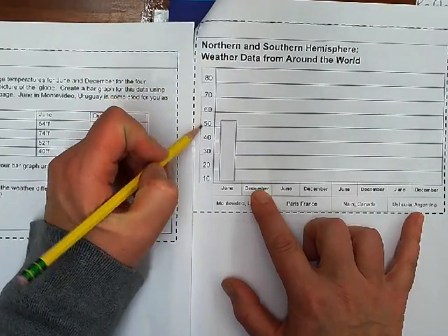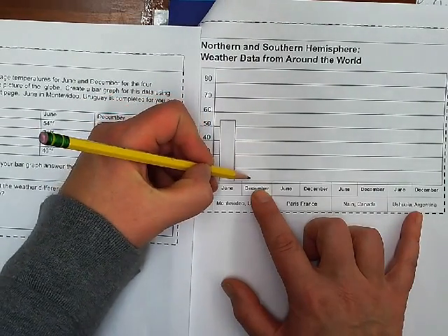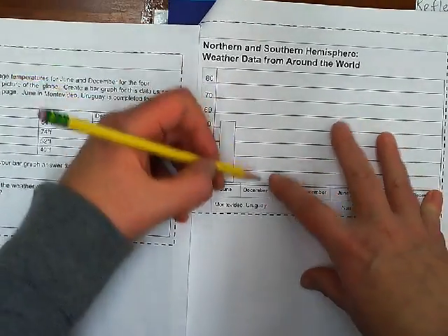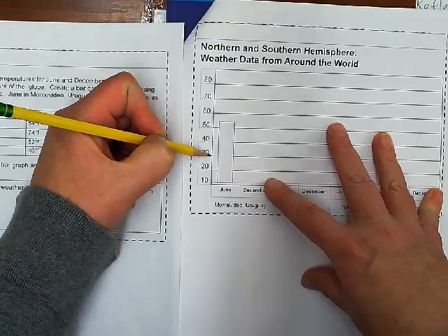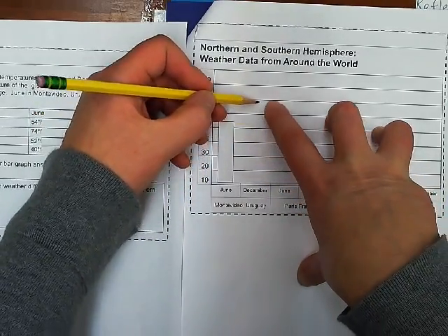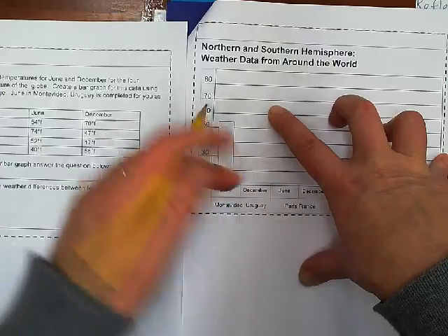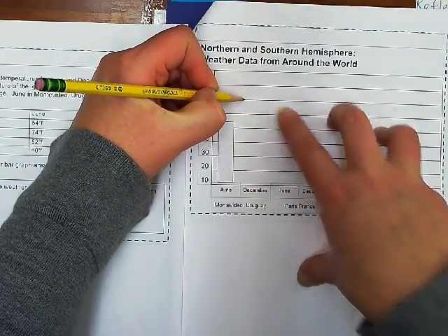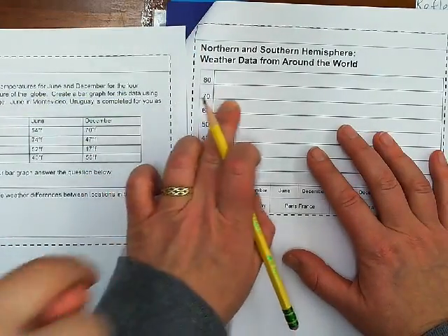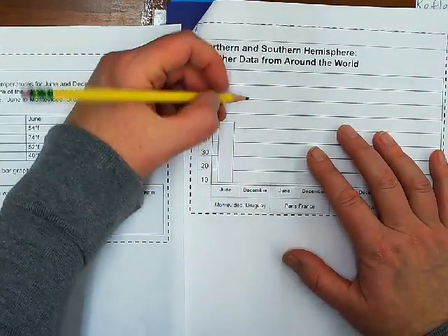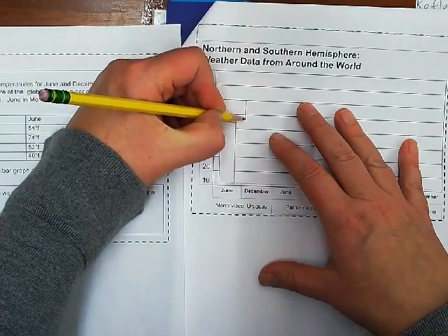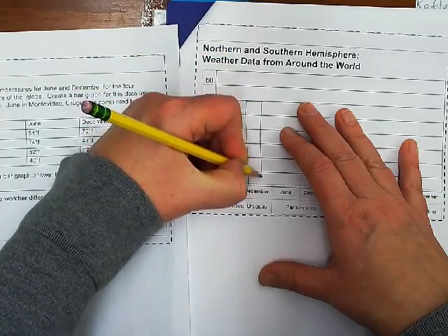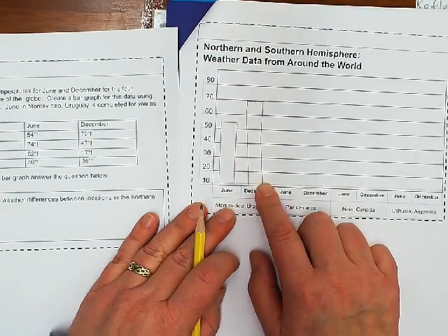Here's my numbers. So I know that my bar is going to go 10, 20, 30, 40, 50, 60, 70, because I'm starting at 10, so I can't just count up like that. I want to get to 70 right here. See where it is? 70 right there. All right. So I'm going to make my bar graph right there. Okay, there's my bar, and I'm done with that one.